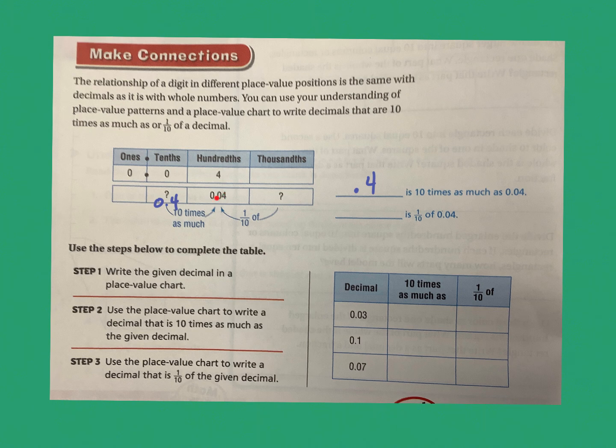Since this time our number is getting smaller, we're going to go the opposite direction, and we are going to get 0.004, because that is 4 thousandths. It would take 10 times 4 thousandths to make 4 hundredths. So that's how that works. You're just moving that decimal around to make those adjustments if you need to adjust like that.